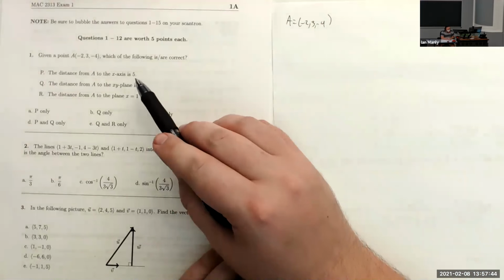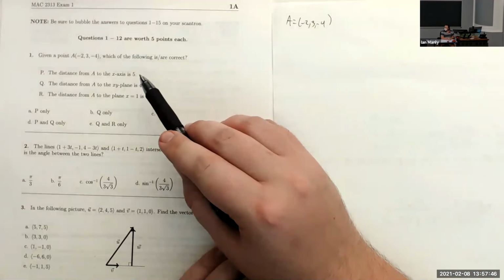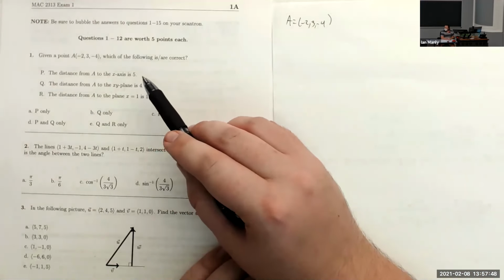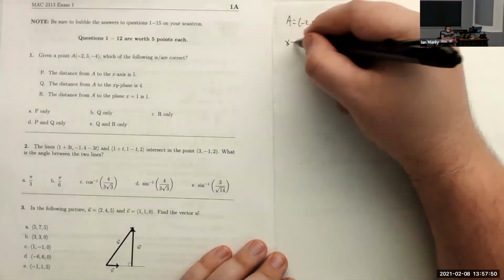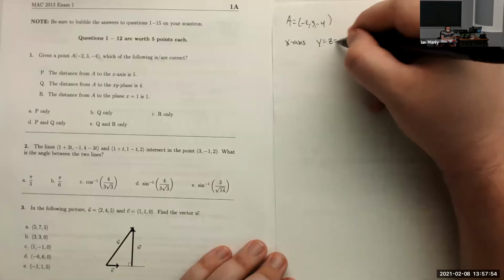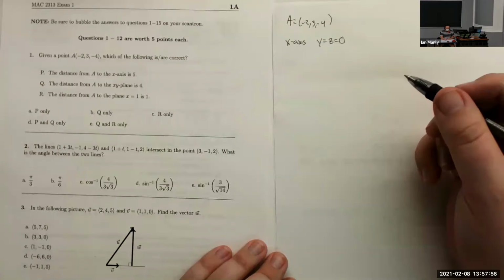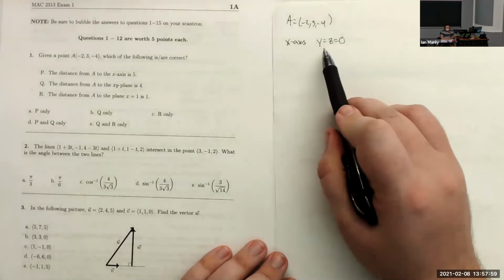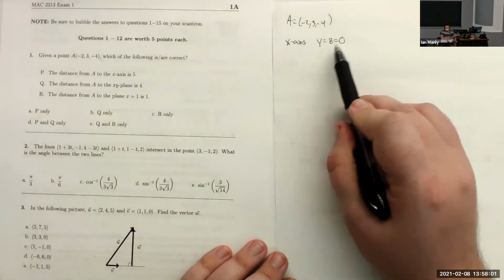The first statement says the distance from A to the x-axis is going to be 5. Well, the x-axis has the equation y = z = 0. Technically, this is a funny-looking form of symmetric equations.